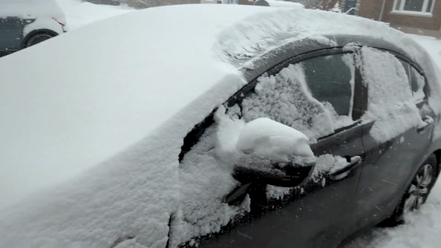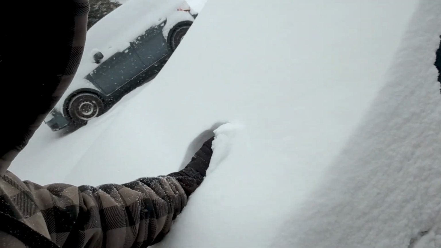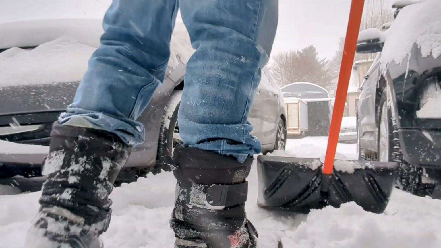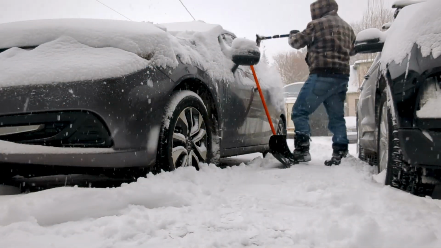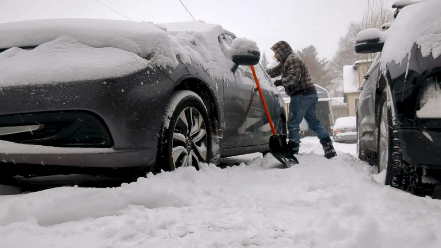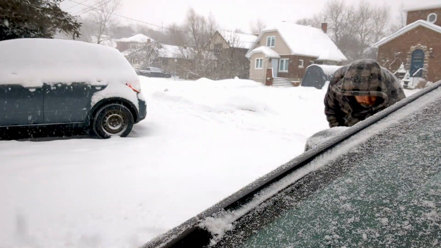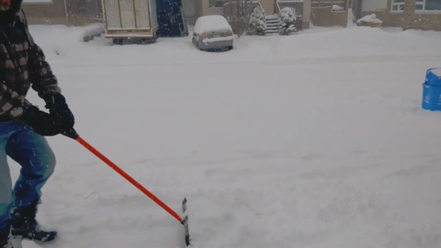Oh my god, don't fall down the stairs. My car's full of snow. Check out all that snow. So thick. Wow. That's enough.